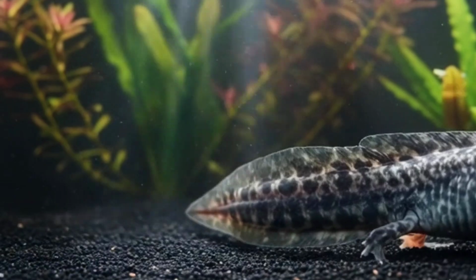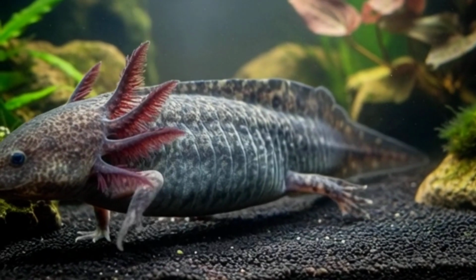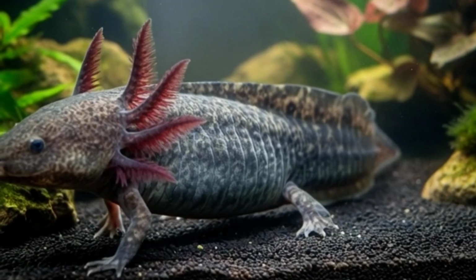This animal is highly important to scientists because of its regeneration power, the ability to regrow severed limbs and body parts.